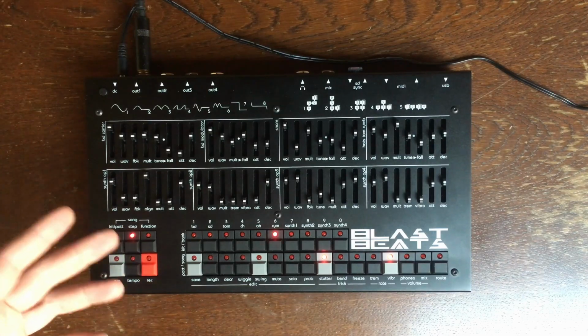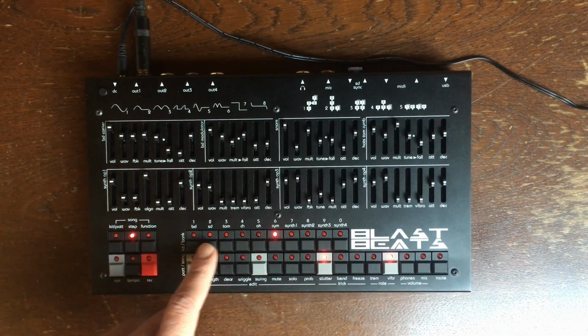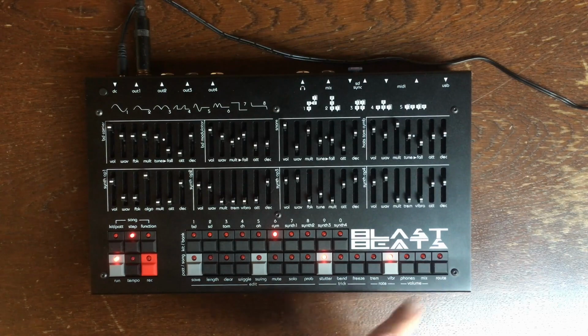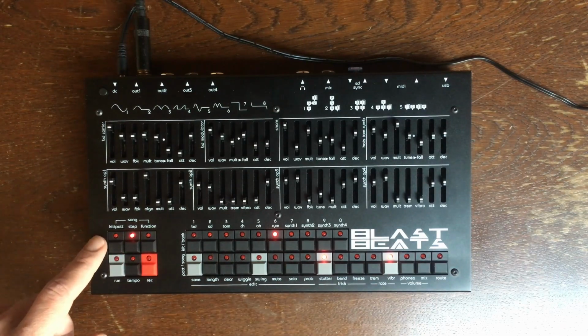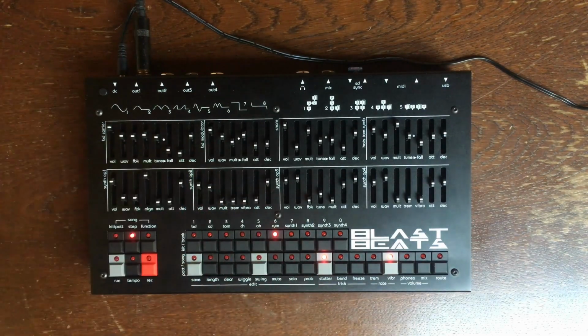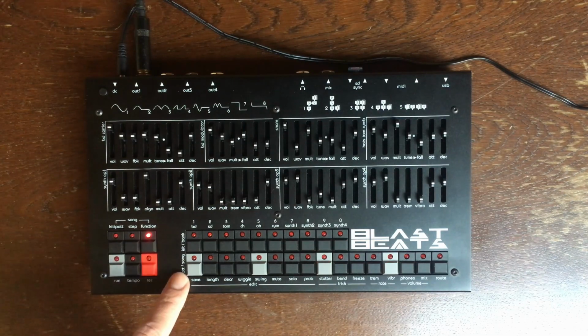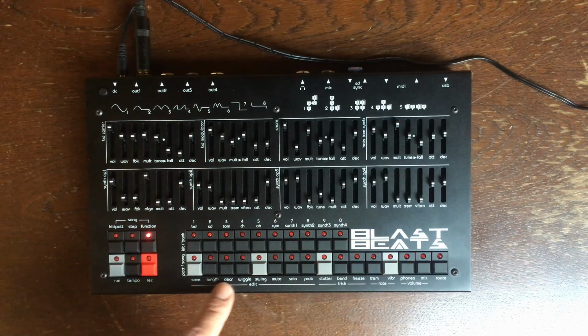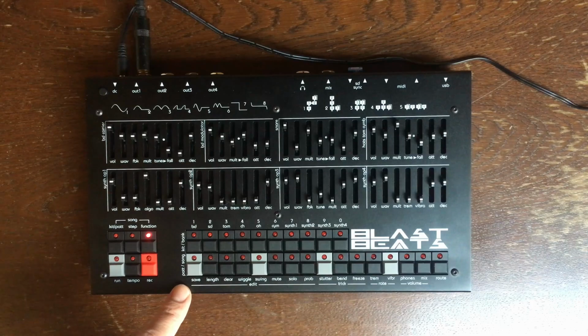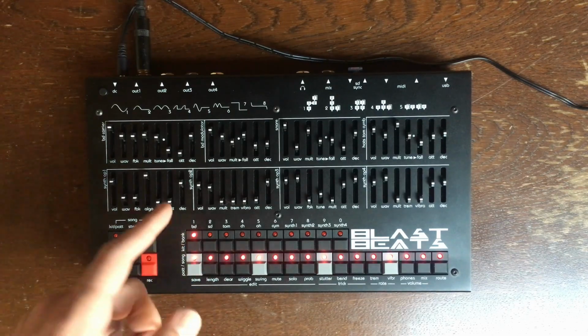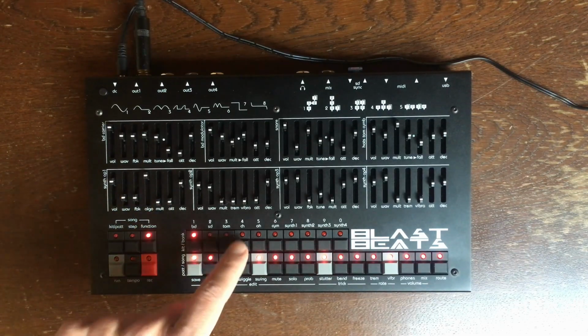Now, we could want this drumming section to play more than just 16 steps. So here we are going to ask the machine to create a longer sequence. So we are going to function. In function, there's lots of different things that can be done, and one is length. So let's use this.